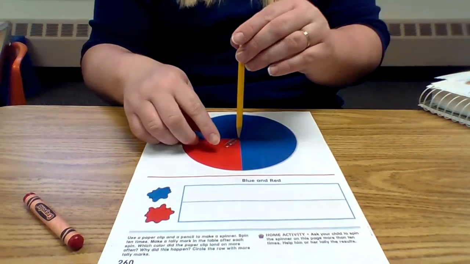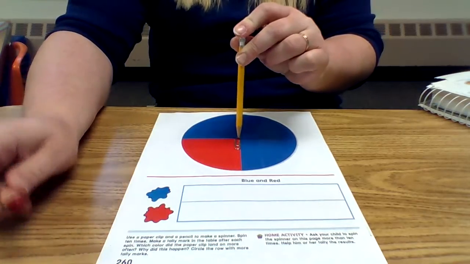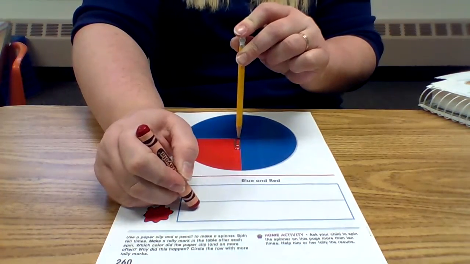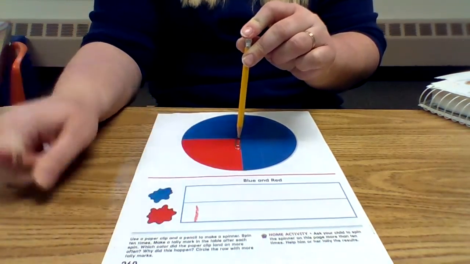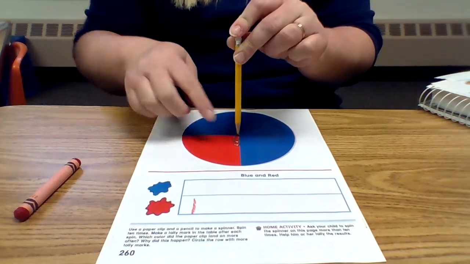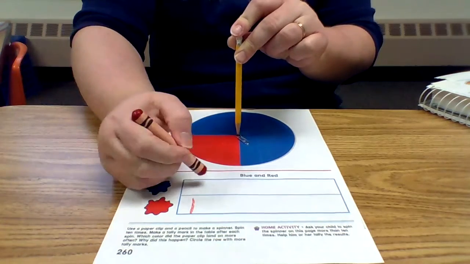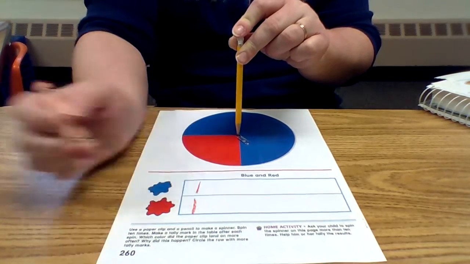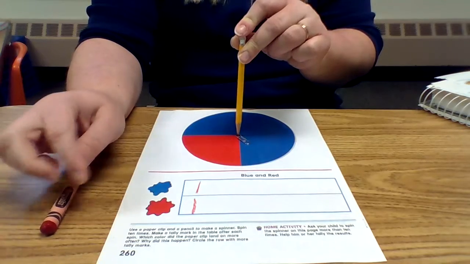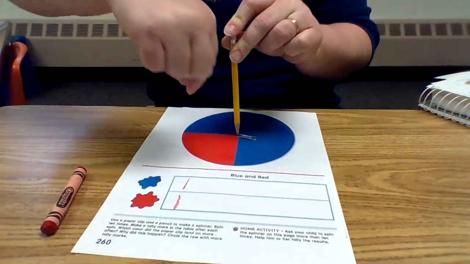So let's see. Let's begin. Oh my goodness, I started on red there. So I'm going to put 1 tally mark for the red. Okay. Hopefully you guys are seeing this okay. Oh, 1 for the blue. We're doing this again for you. It says you got to do this 10 times. So it's 1, 2. Ready?